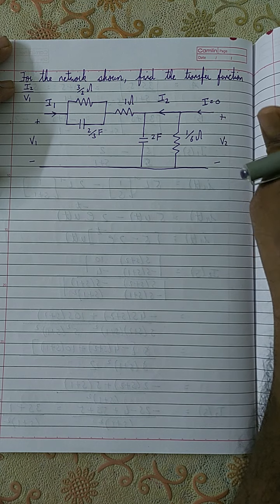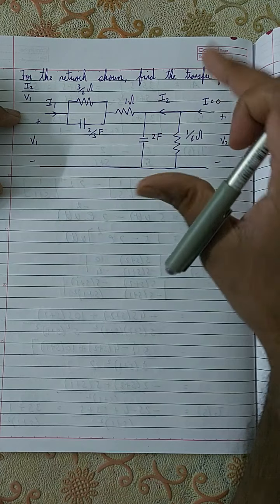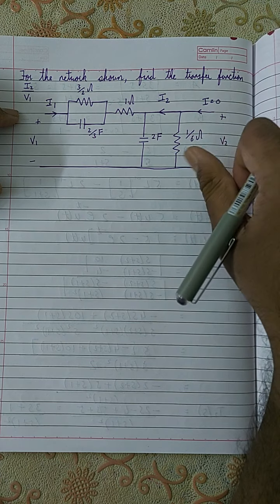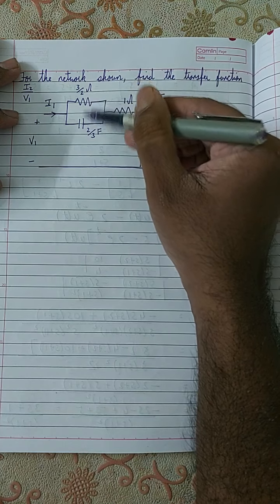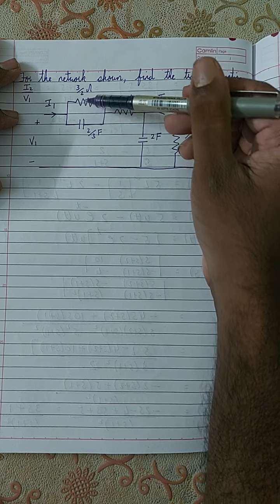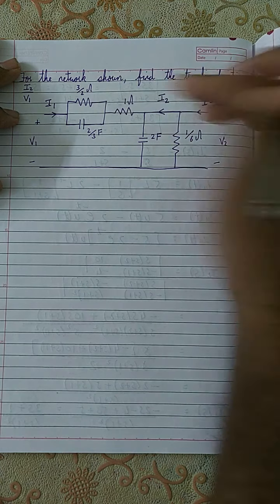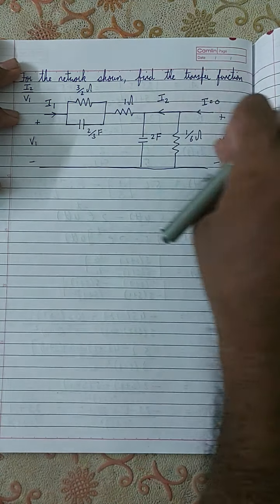But like I said, if you see any ladder circuit like this, it's always better you apply node analysis. This may not be completely a ladder because of these two components, but that's okay. These two items are actually parallel to each other, so all you need to do is simply combine them. Let me draw the transformed circuit.